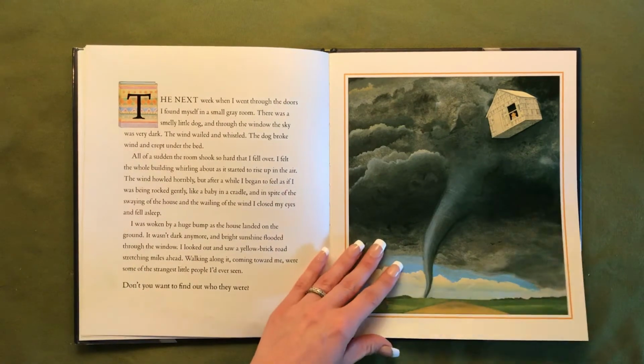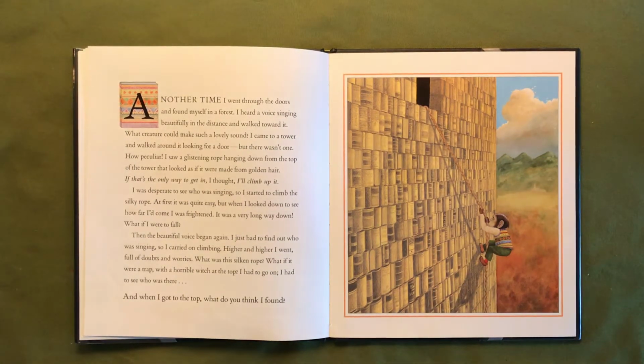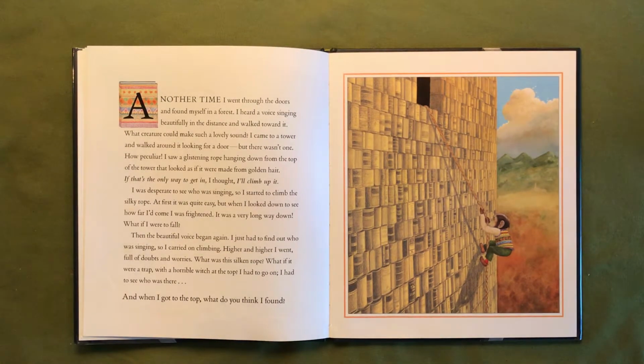The ninth opening depicts Willie climbing a golden rope up a never-ending wall of books to a tiny window. If we look at the background, we see a watercolor landscape. The orange-brown ground melts into the green-yellow hills and mountains. They melt into the white clouds and the blue sky. This almost impressionistic illustration style signifies that the background doesn't really matter in this story.